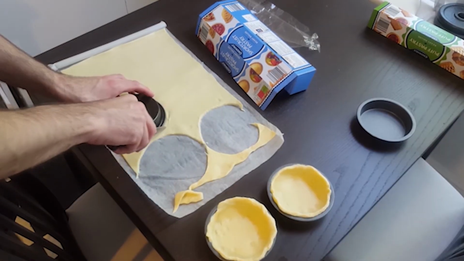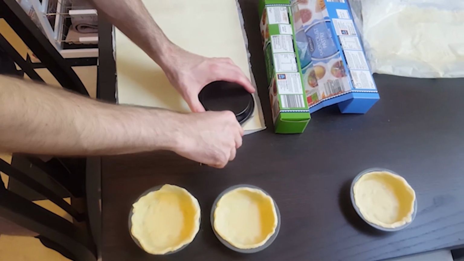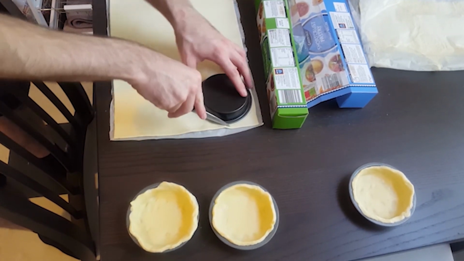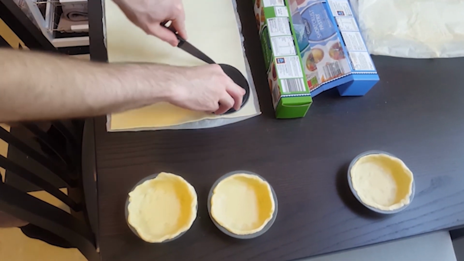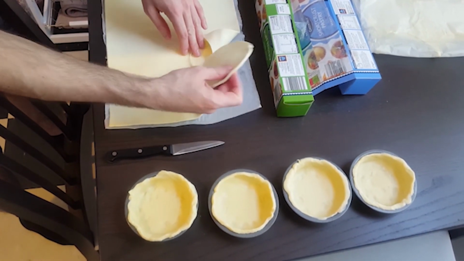So we do that for all of our pie tins, and then it's moving on to the puff pastry, and you're going to cut very, very close to the pie tin itself because you just want it to cover the top. Cut those up and leave them to the side.